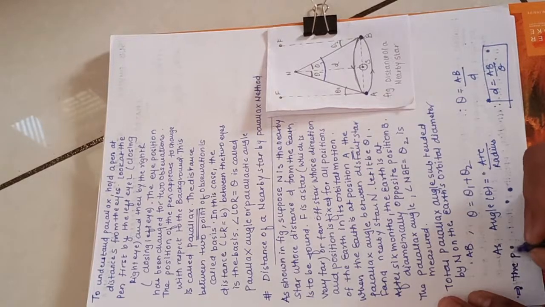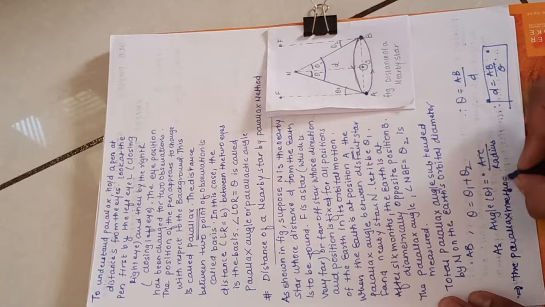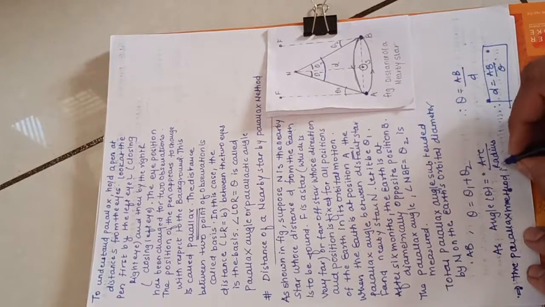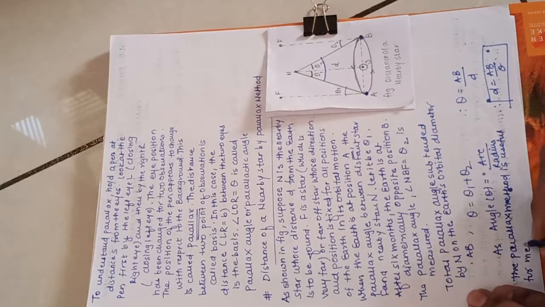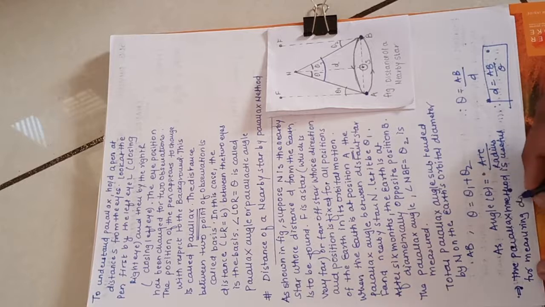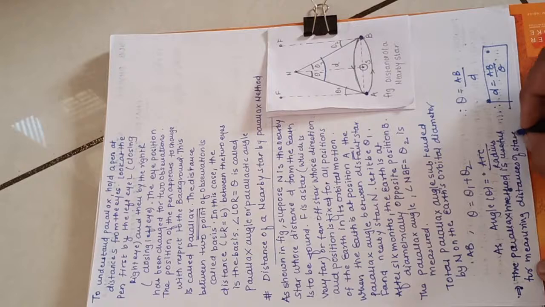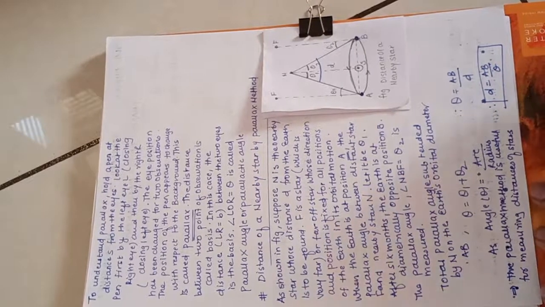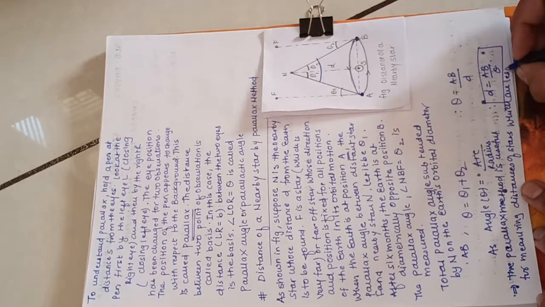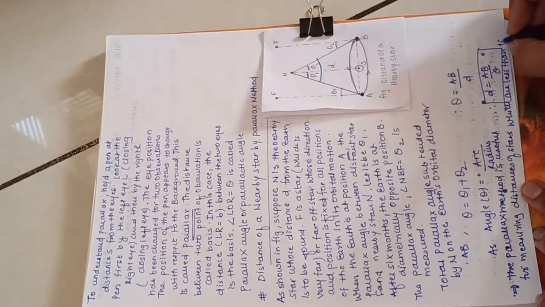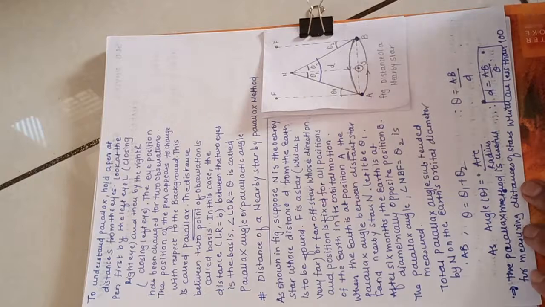The parallax method is useful for measuring distances of stars which are less than 100 light years away from the Earth.